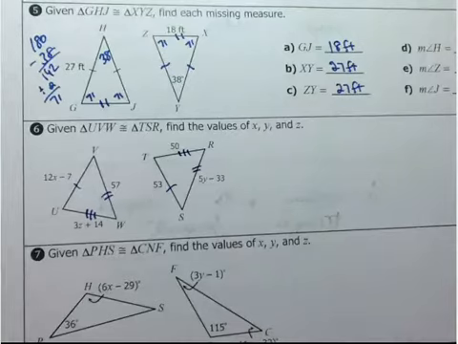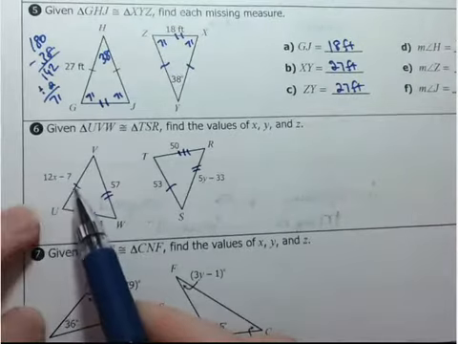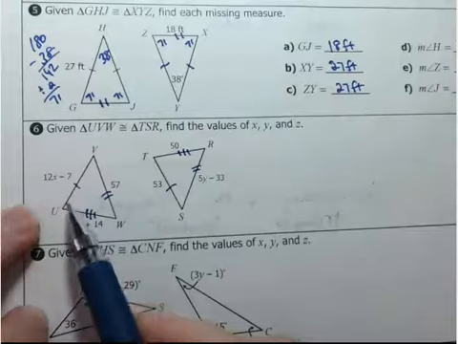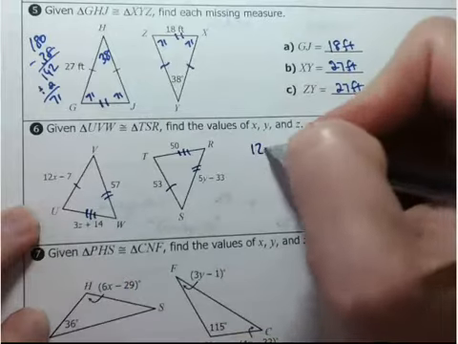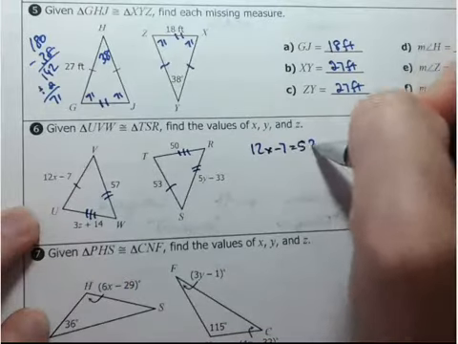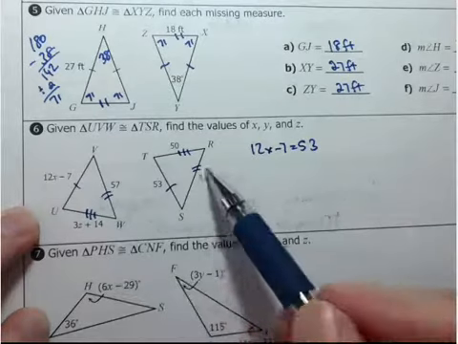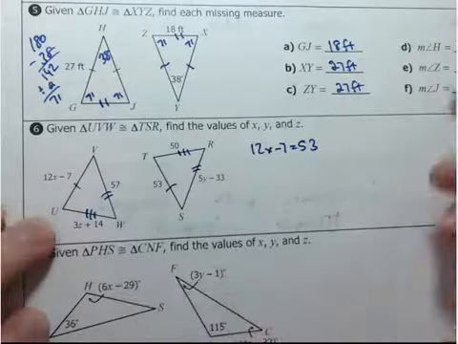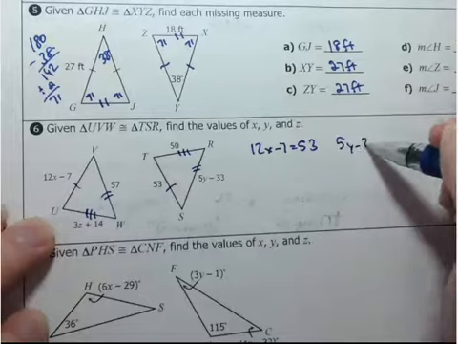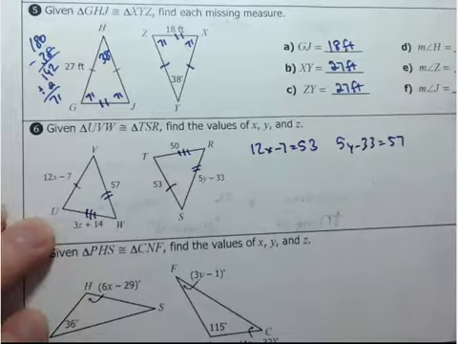Okay, now once I have that set up, I want to find the values of x, y, and z. So I look at my first congruent marking, so I've got 12x minus 7 is equal to 53. And then to find the y, I have my 2 congruent markings here, so 5y minus 33 is equal to 57.